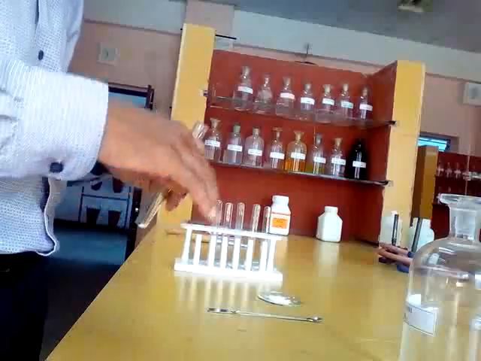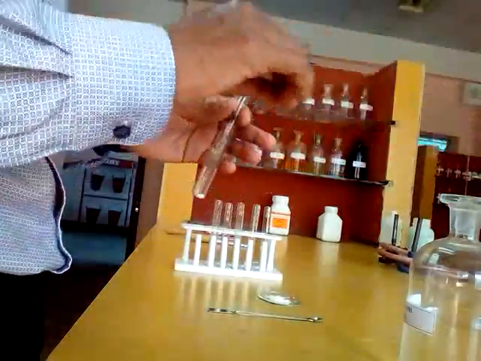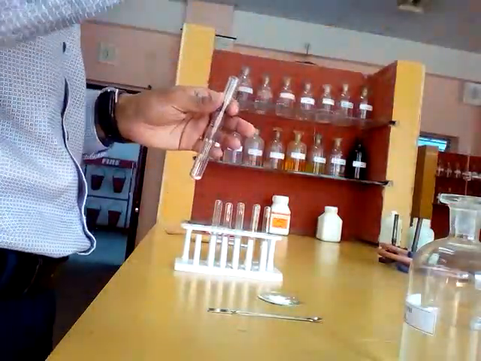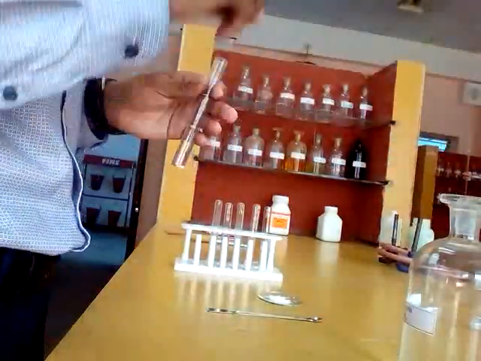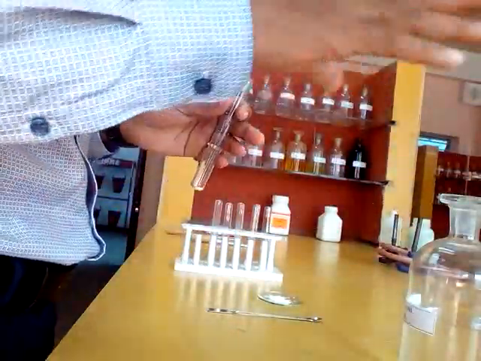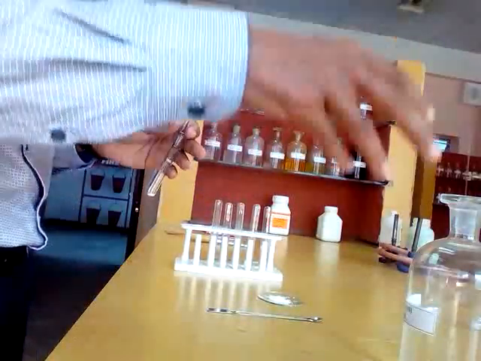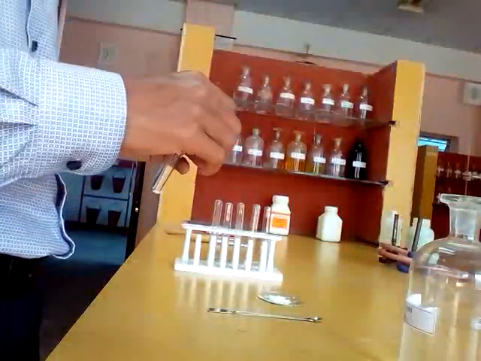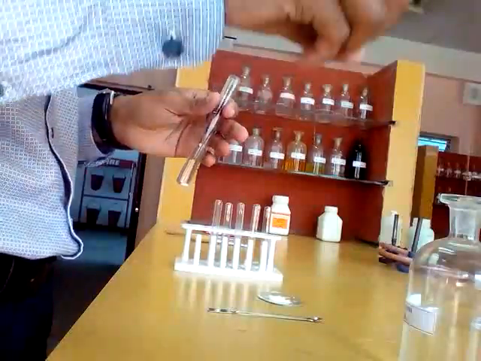If you get a rotten egg smell, then it indicates sulfide radical. If you get suffocating gas, then it indicates sulfite radical. If you get brown fumes after adding dilute sulfuric acid, then it indicates nitrite radical.